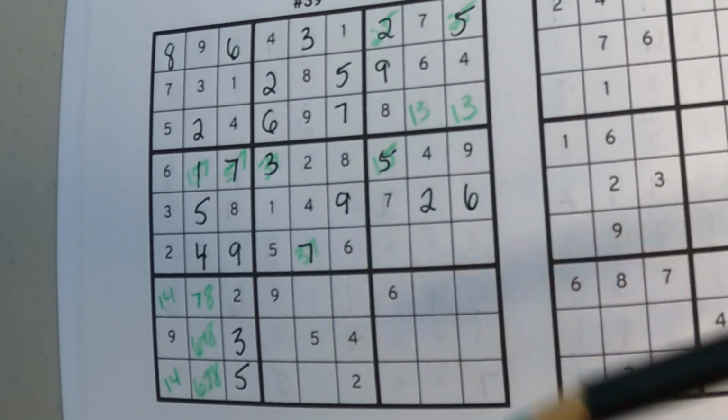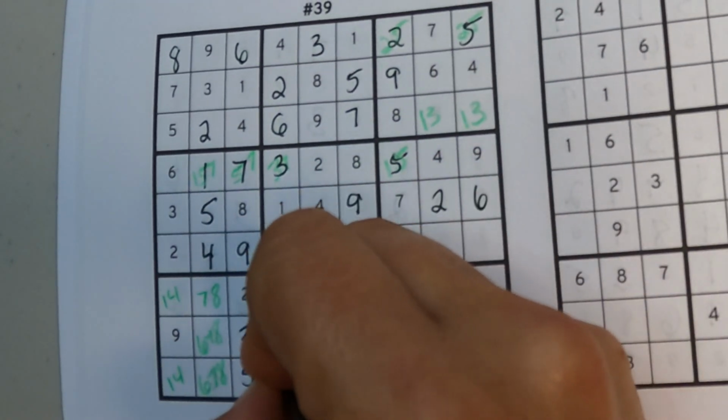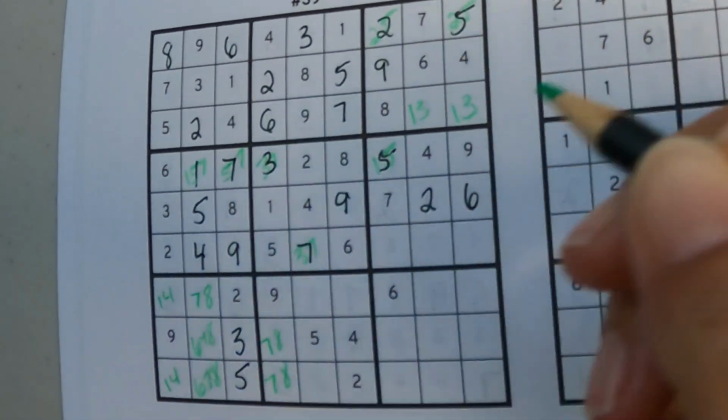For this column, we're missing 7 and 8, and I don't see any help. So 7, 8.